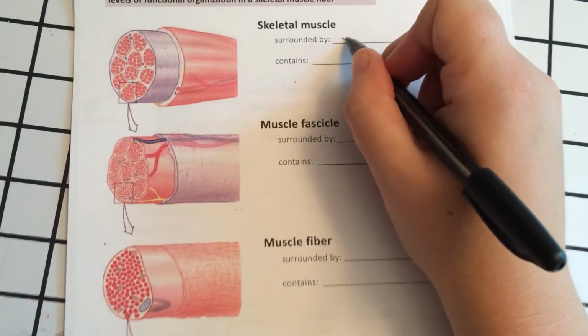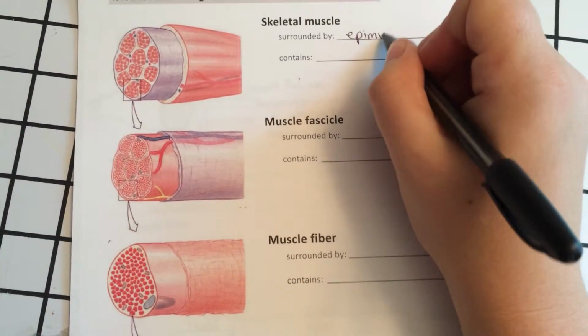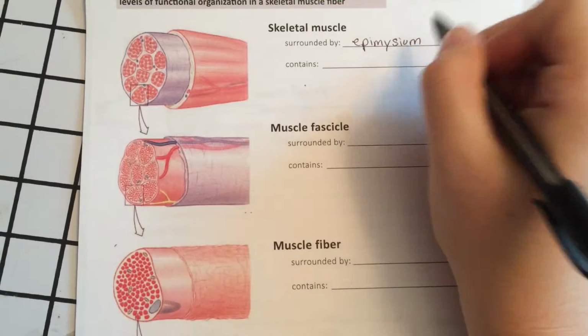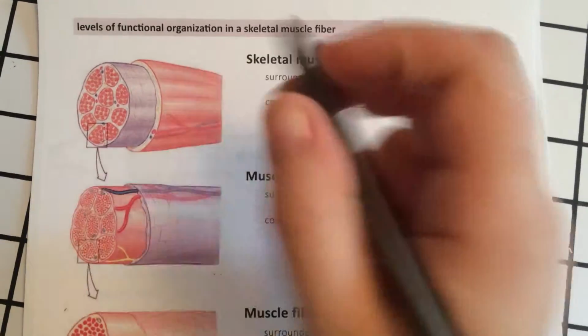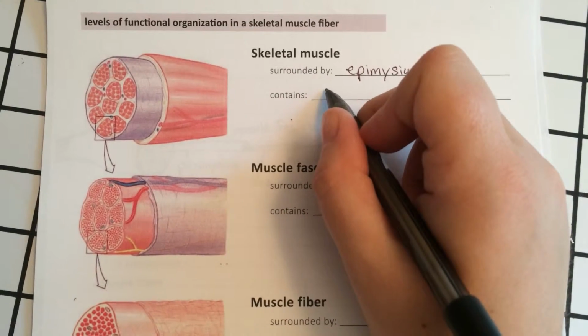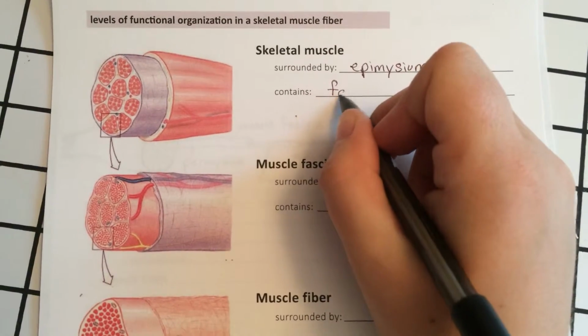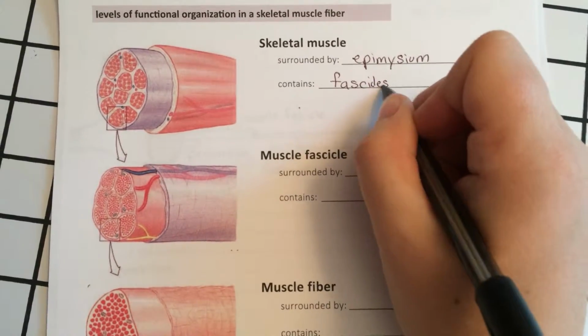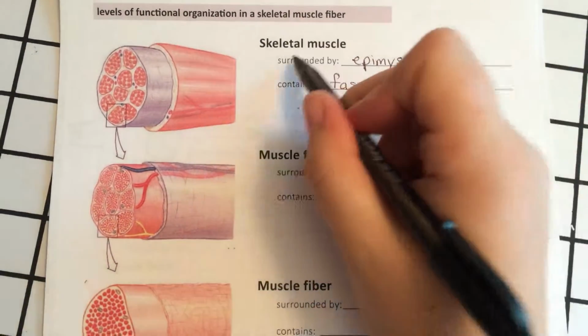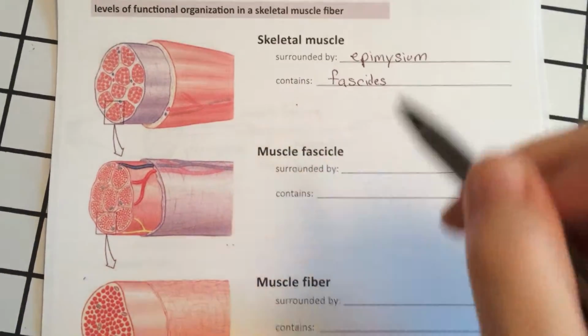It is surrounded by the epimysium. It contains within here a bunch of the muscle fascicles. Yes. Okay. So skeletal muscles contain the fascicles.